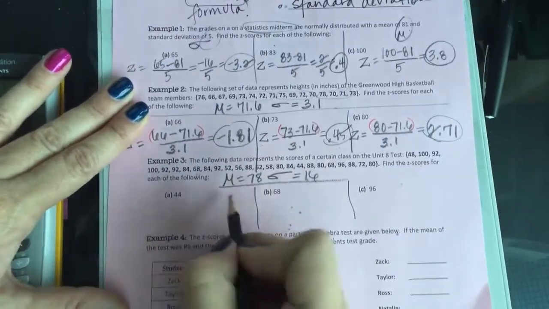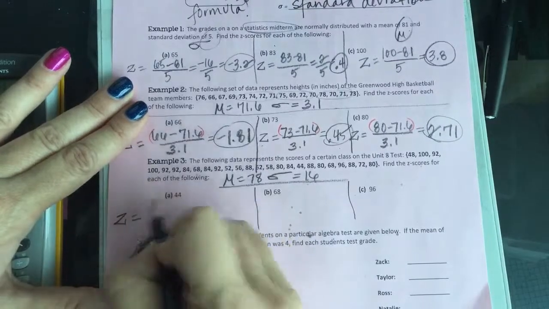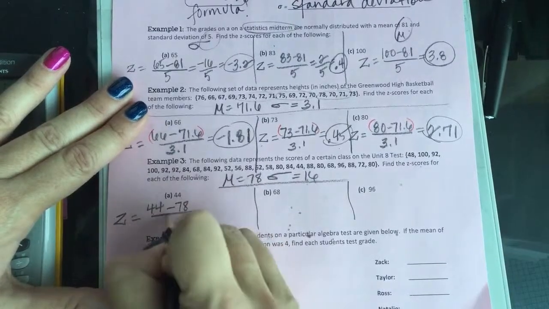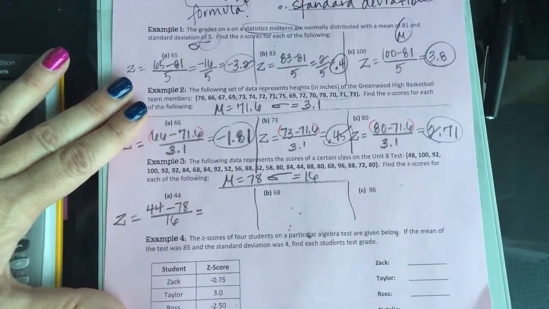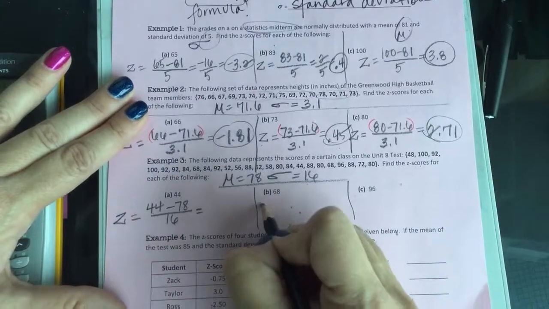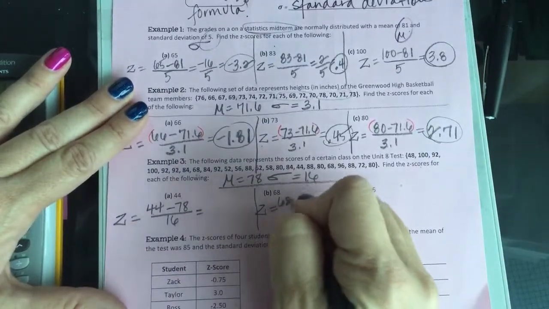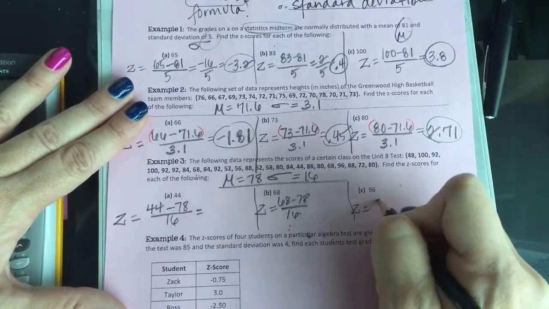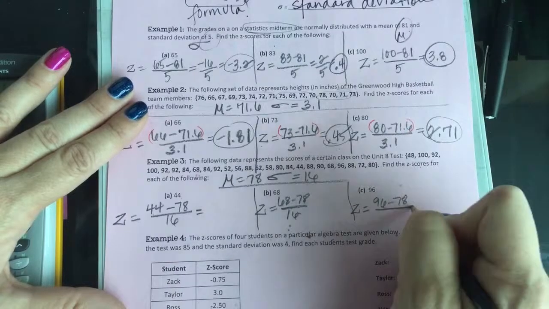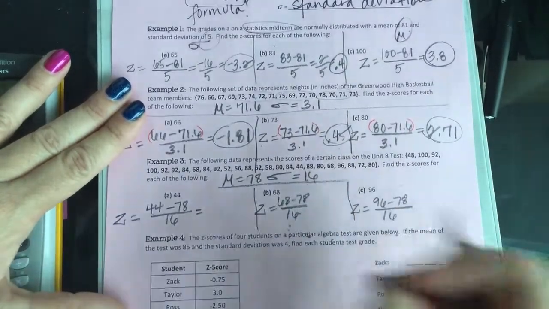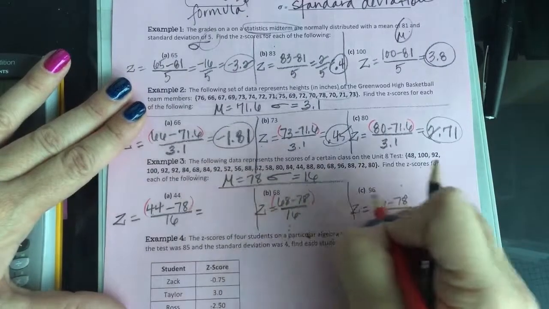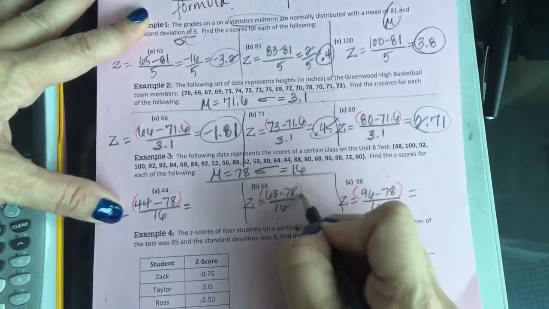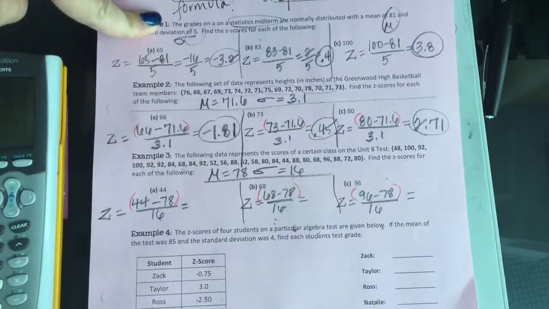Giving myself some space to do all three. Z is equal to 44, class scores on a test, 44 minus the mean, divided by 16, the standard deviation. I'm going to set these all up again and then come back and do the work. 68 minus 78 divided by the standard deviation. Z is equal to 96 minus 78 divided by the standard deviation. And then as long as I put parentheses around, I can put those into my calculator all at once. Let me give you what those values are.